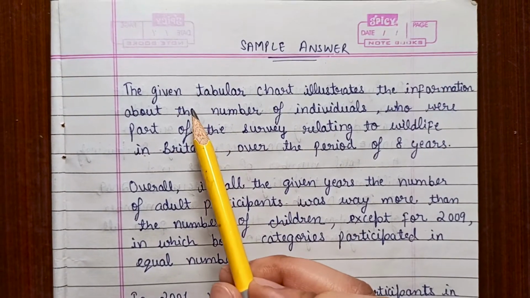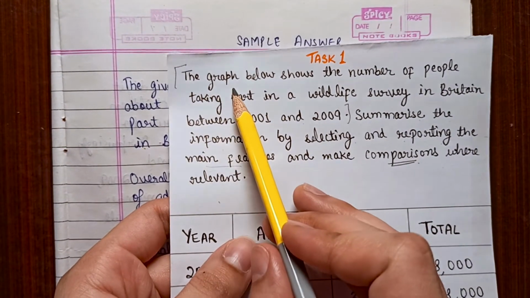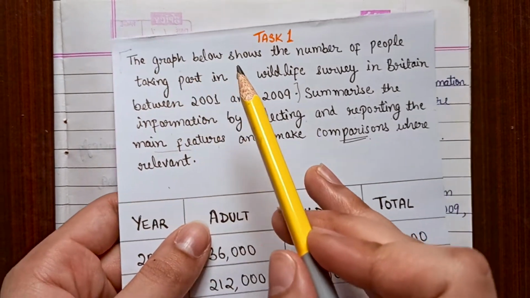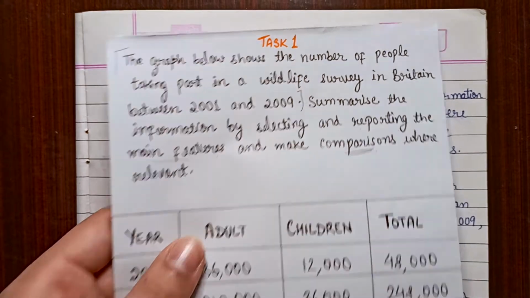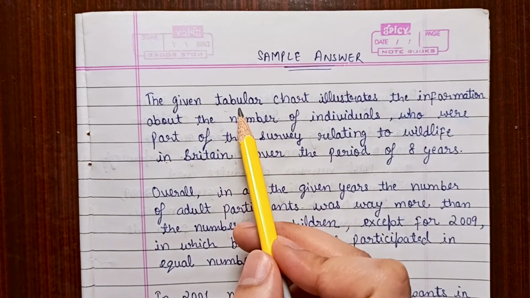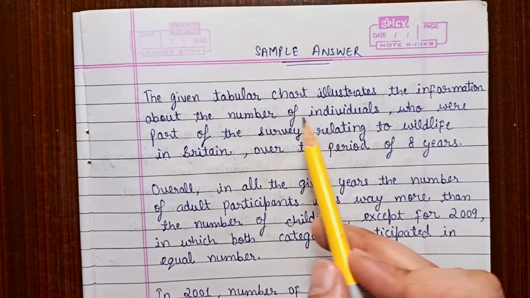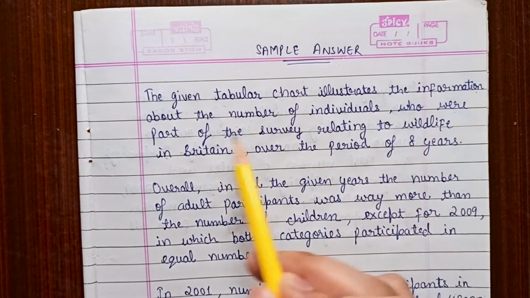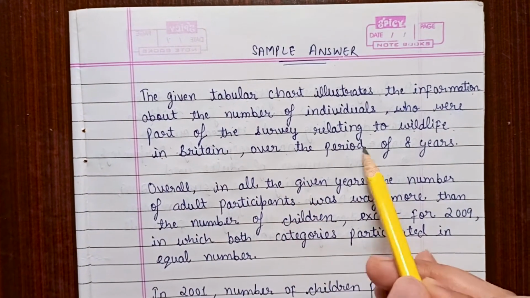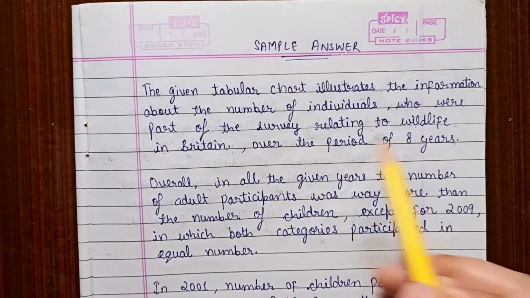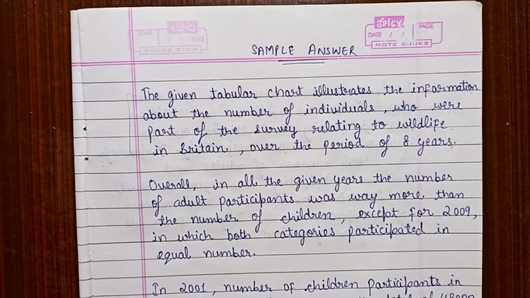Starting with the introduction part: the given tabular chart. Here you were provided with the graph. You are supposed to identify what it is. It is a tabular chart, so you need to write it. The given tabular chart illustrates the information about the number of individuals who were part of the survey relating to wildlife in Britain over the period of 8 years. This is only one sentence. So this is the rephrasing of the given statement.